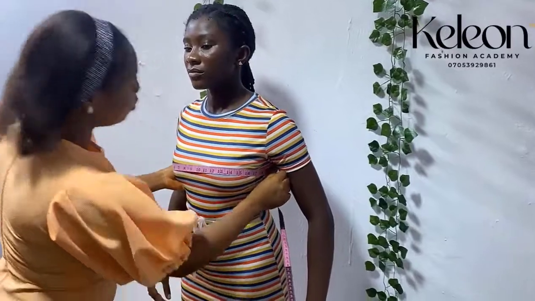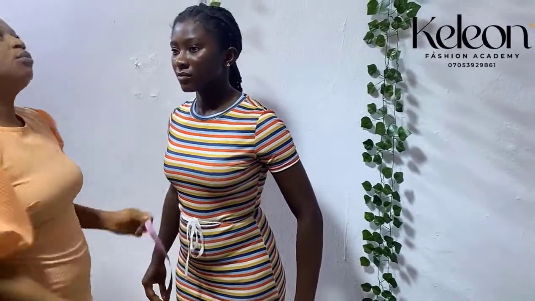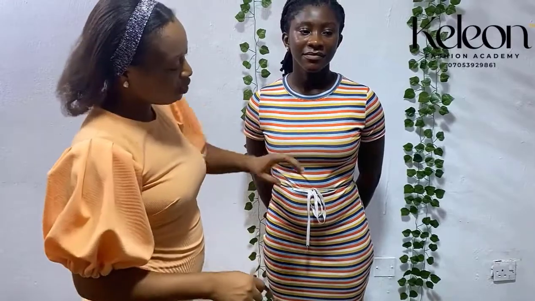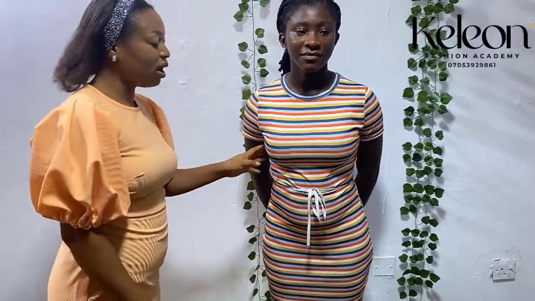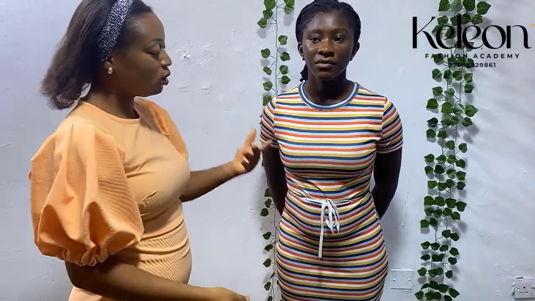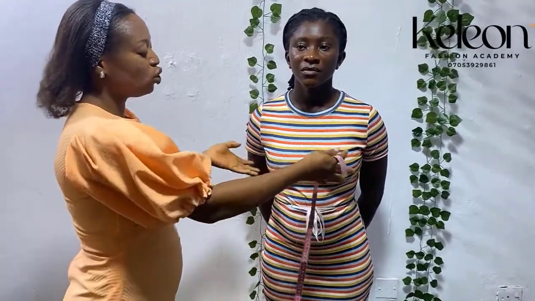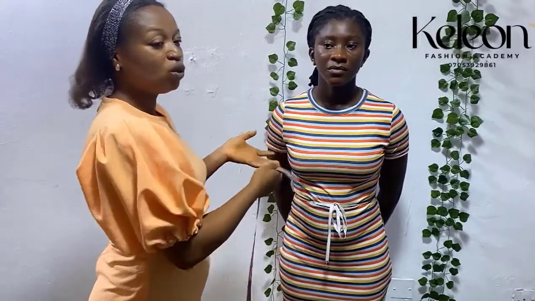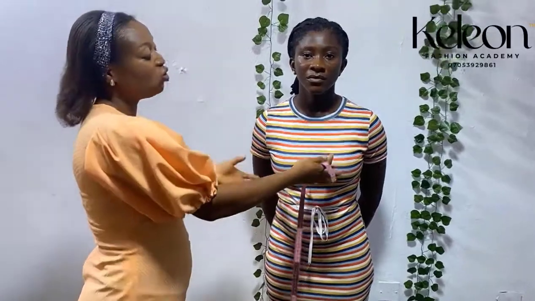Okay, we have 19.5 and then 16.5. So when you add it up, you're having around 36 inches, which is giving us what we got initially, which is 36.25. So that is why we do not share our bust measurements equally between the front and the back, because the front usually takes more measurement than that of the back.